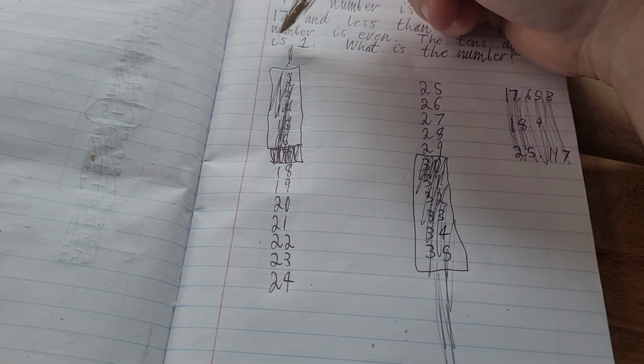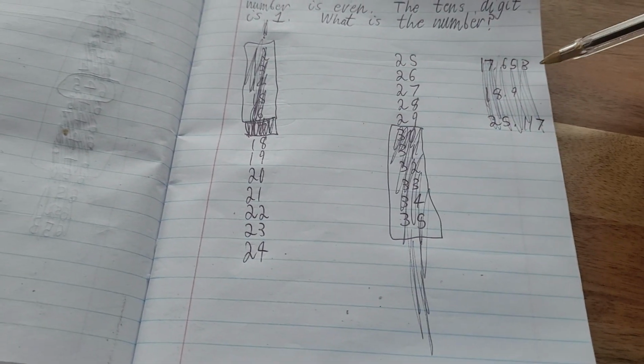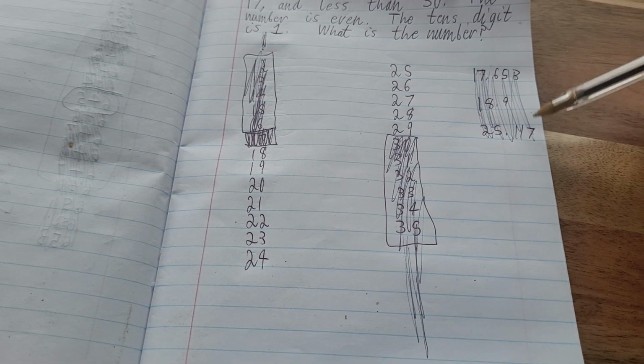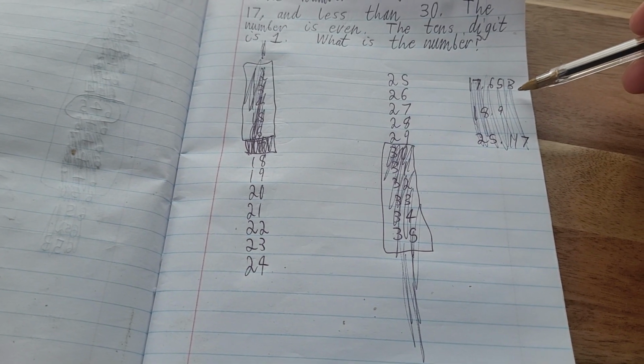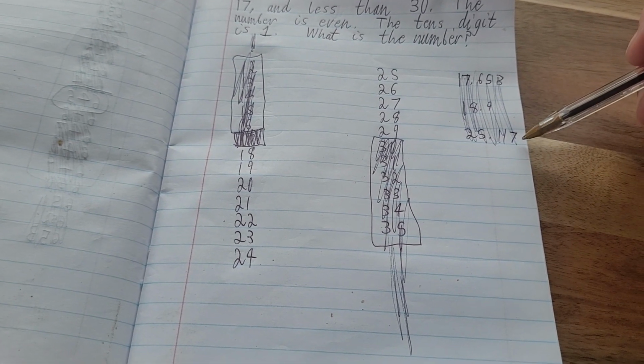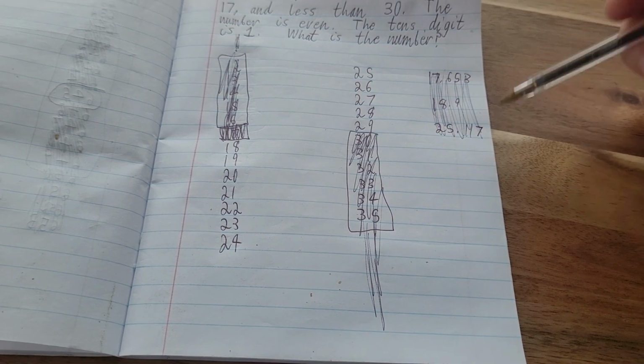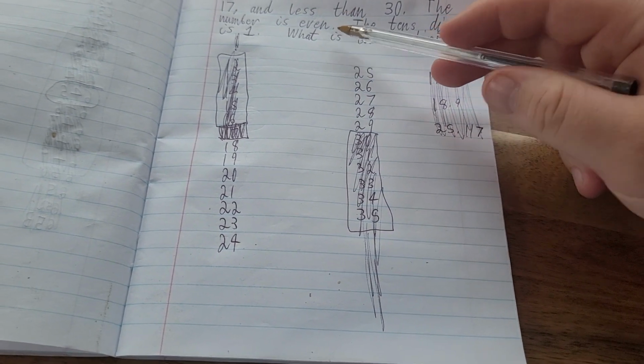because it tells us in the third piece of criteria that the number is even. None of these digits are even. So because they're not even, they have decimal numbers, we do not consider them. So these digits are not even. Let's look at every number that is even.